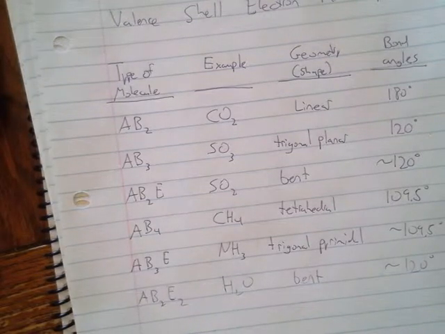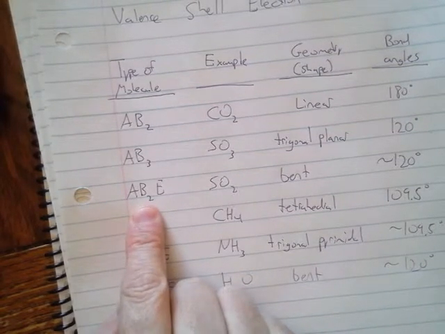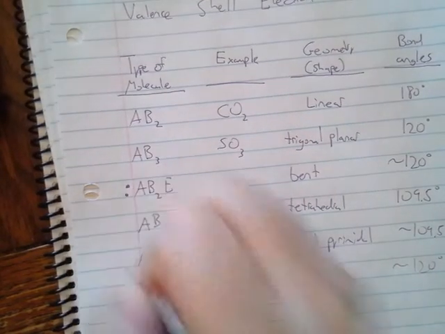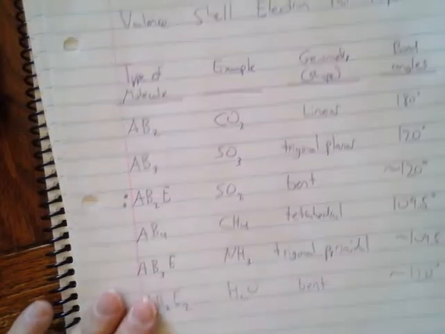Now let's do something weird. Let's make a molecule that has a central atom, A, 2 bonded atoms, 2 B's, B2, and on the A is a pair of electrons. So we'll call that E. So there is a lone pair of electrons on the A. An example would be SO2.